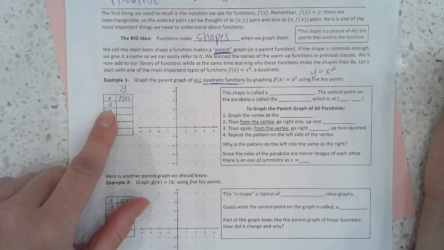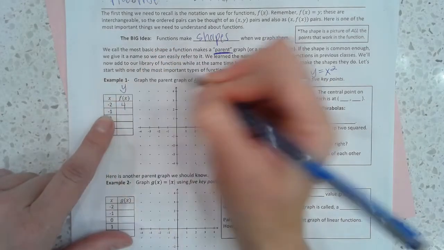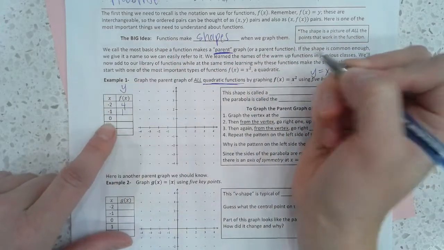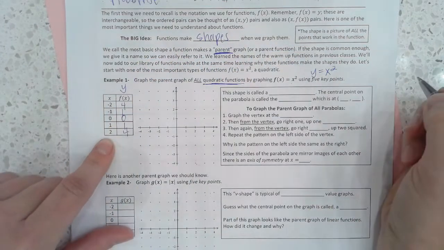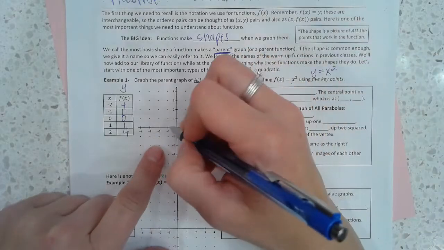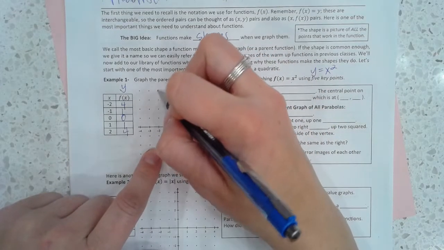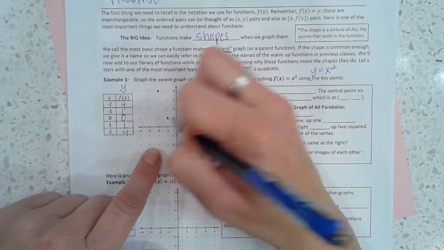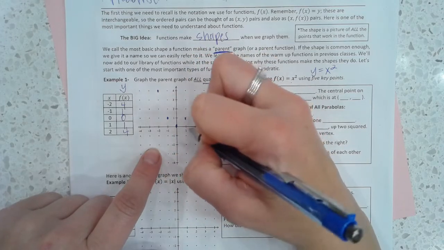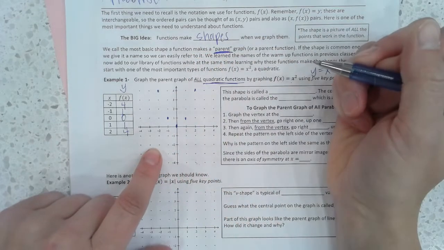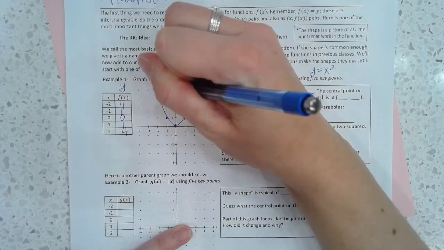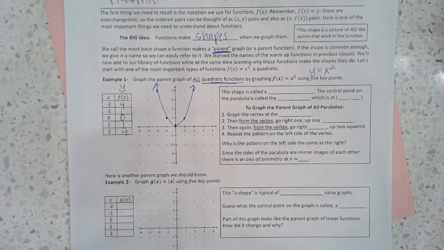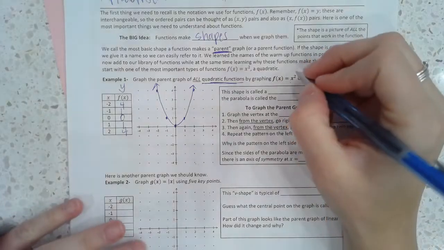So -2 squared is 4, -1 squared is 1, 0 squared is 0, 1 squared is 1, and 2 squared is 4. So we're going to graph those ordered pairs on here. -2, 4 is here. -1, 1, 0, 0, 1, 1, and 2, 4. After this, we connect our dots, and now we have a parabola. This is the first parent function we are going to talk about. Okay, so this shape is called a parabola.